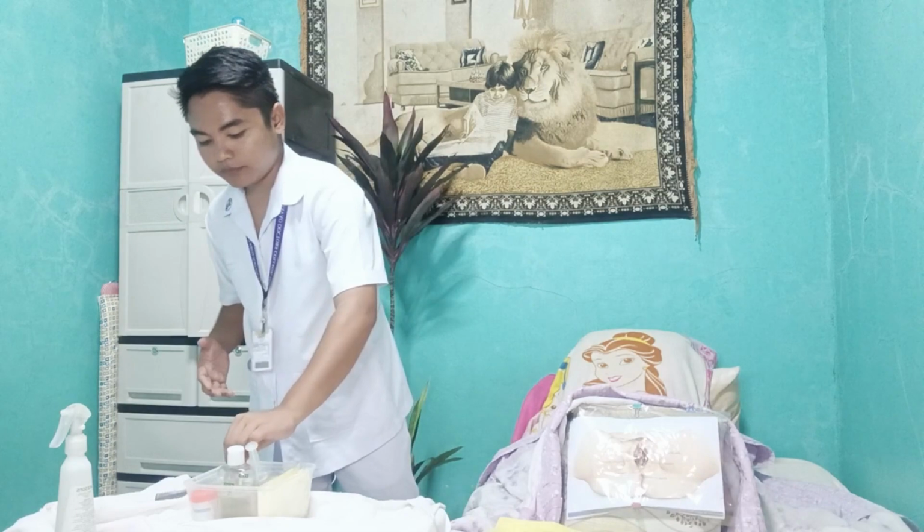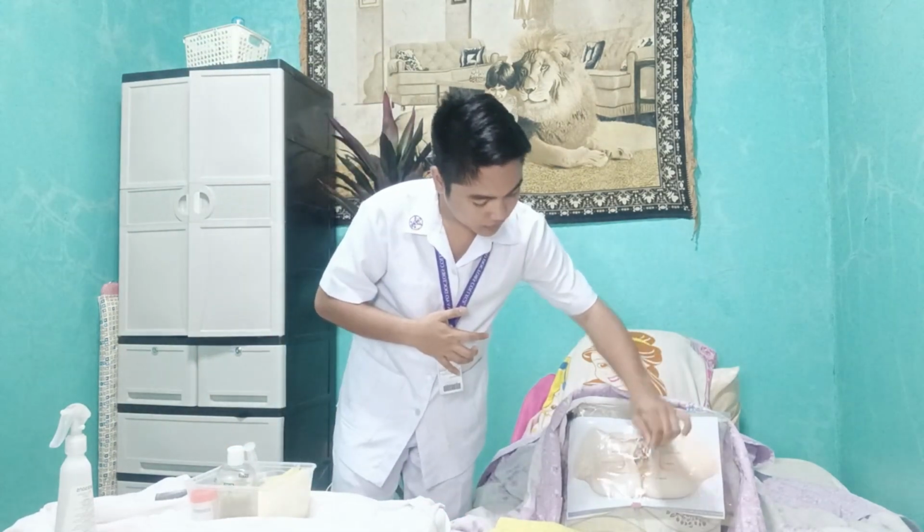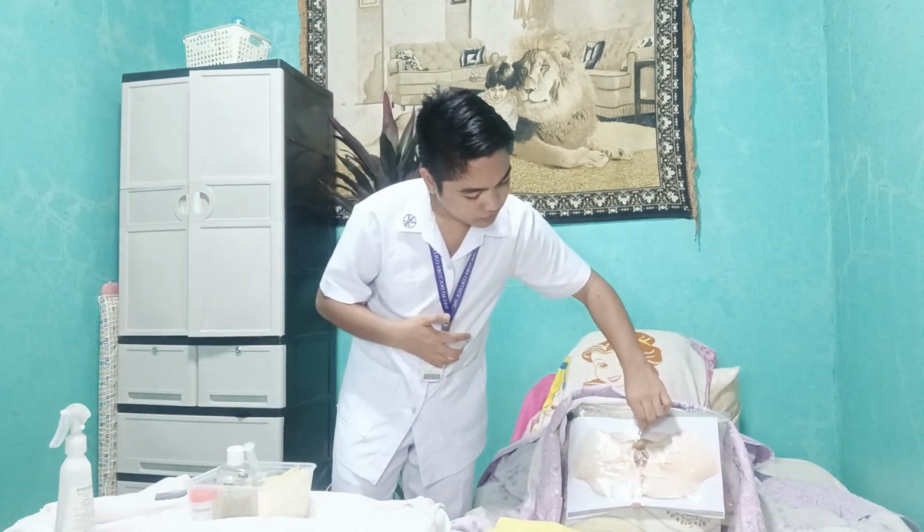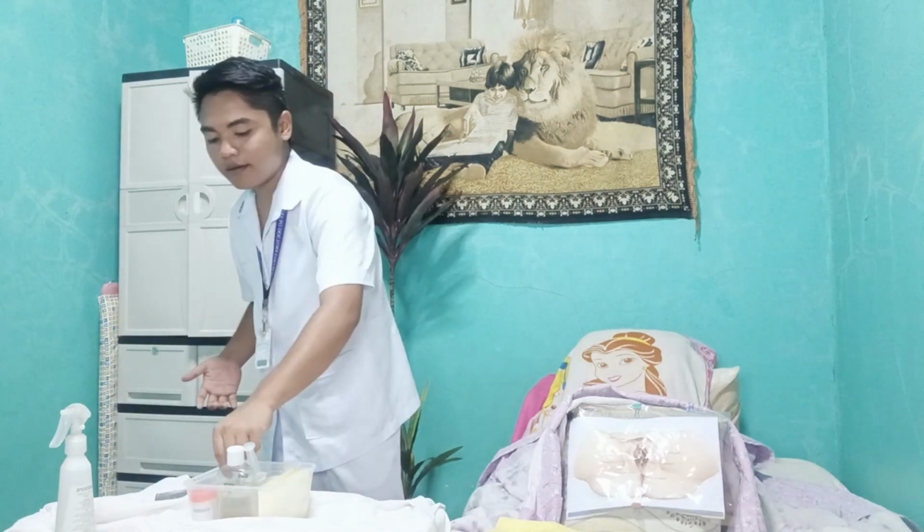So first, let's discard. Next, I am going to use another cotton ball for the labia majora. Remember to never retrace a stroke to ensure that we do not contaminate the cleansed area. Start. Now, let's proceed to the labia minora and then the labia minora on the opposite side.